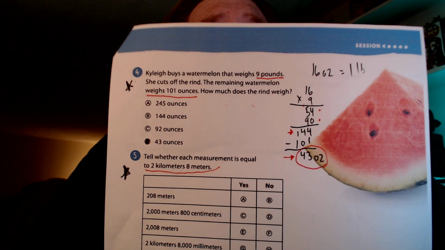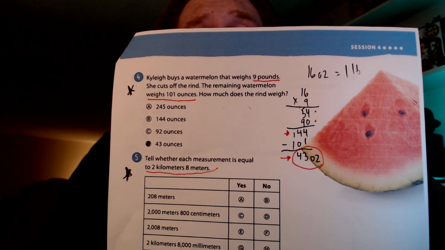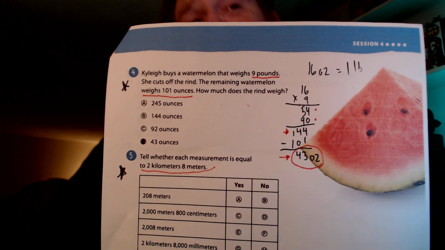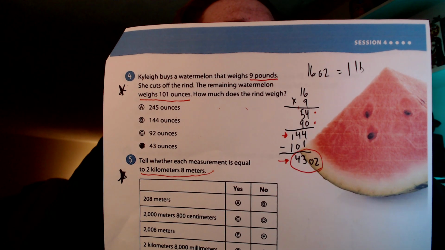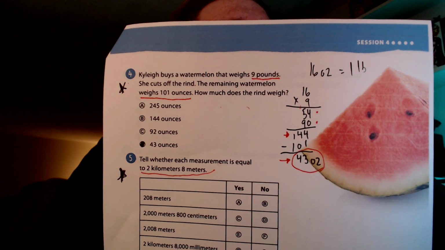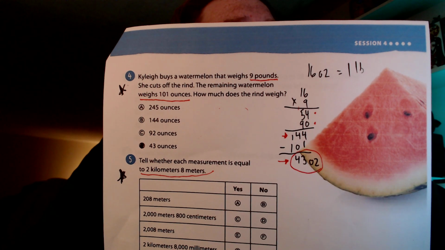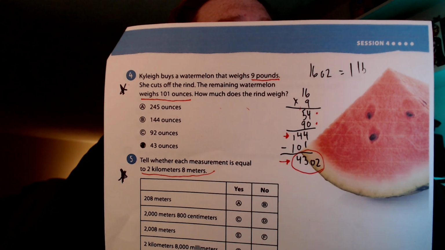And if you don't know something, like I said, if you don't know this person's name, just change it to a name that you do know, or change it to your name. You could say, Mr. Traugh buys a watermelon that weighs 9 pounds. He cuts off the rind. The remaining watermelon weighs 101 ounces. How much does the rind weigh?